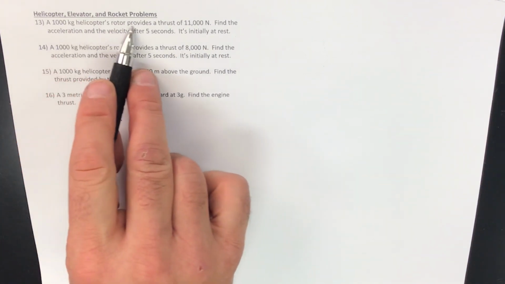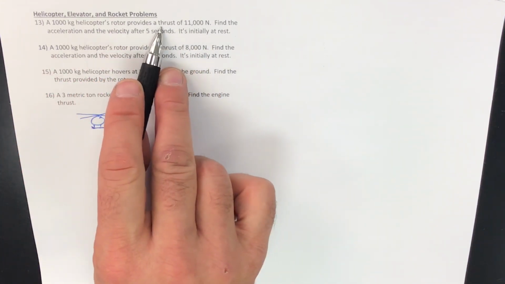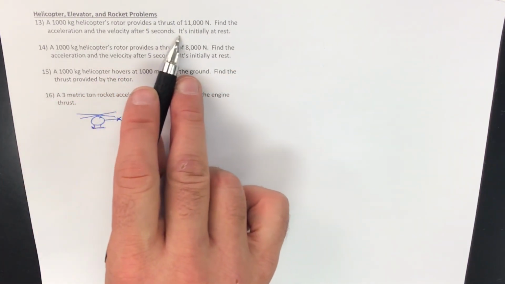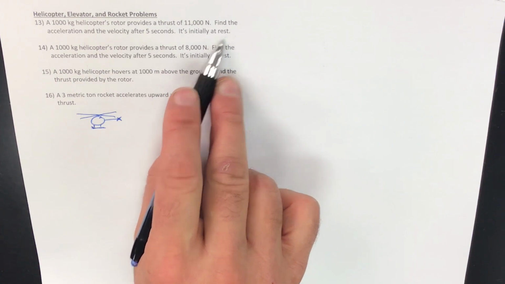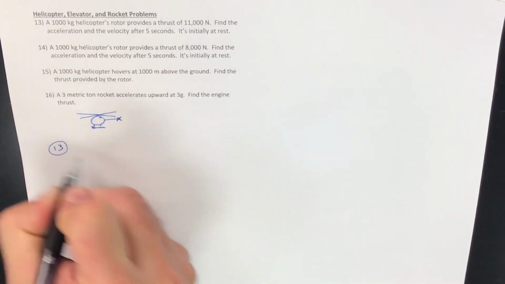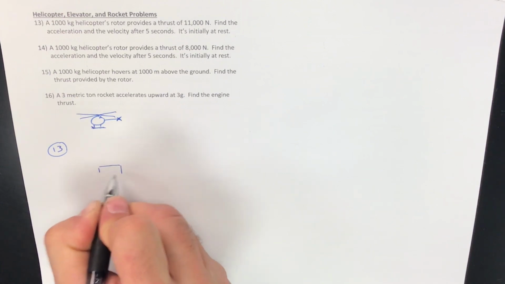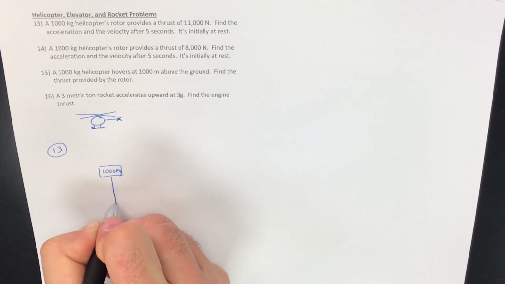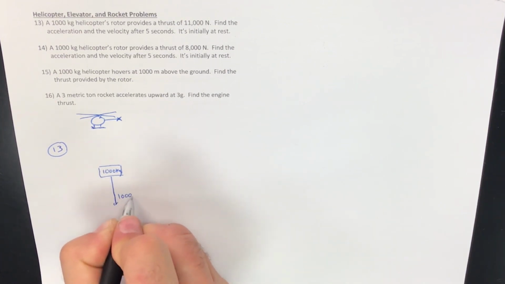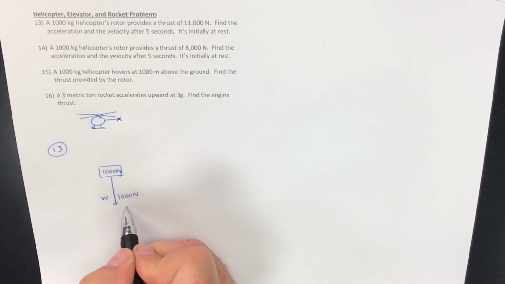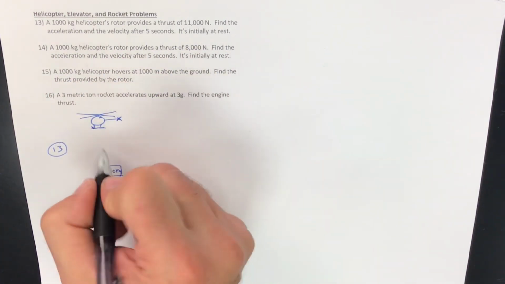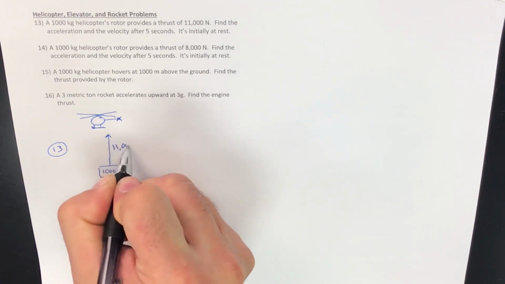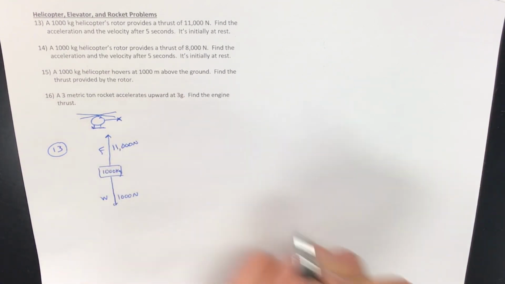Anyway, 13. A 1,000 kilogram helicopter rotor provides a thrust, that's just the force from the air up on it, of 11,000 newtons. Find the acceleration and the velocity after 5 seconds. It's initially at rest. Okay, here's my helicopter. 1,000 kilograms. The weight is 10,000 newtons. Just don't forget that, because that's what you're going to forget. The thrust is 11,000 newtons. You can call that an F if you want to.